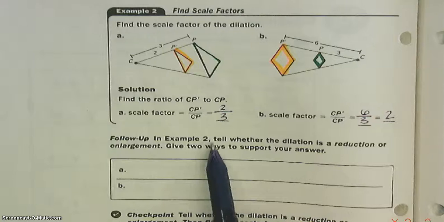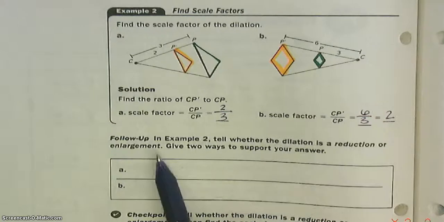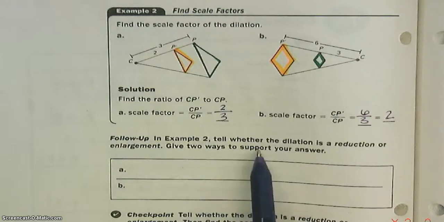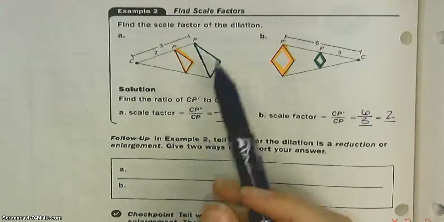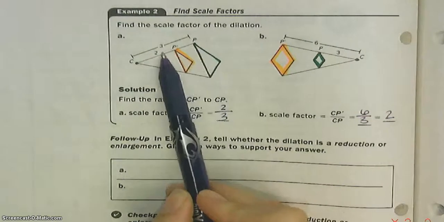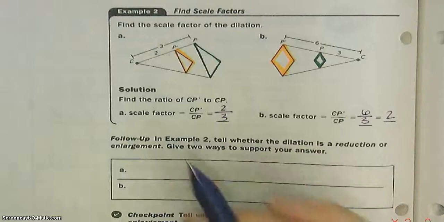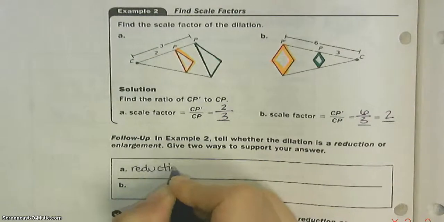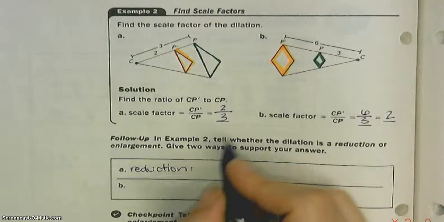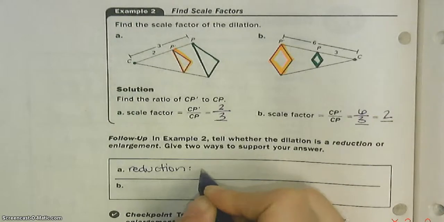In example 2, tell whether the dilation is a reduction or an enlargement. Give 2 ways to support your answer. For A, we're going from regular to prime. We're definitely getting smaller. This is a reduction, and we know this because the image is getting smaller.